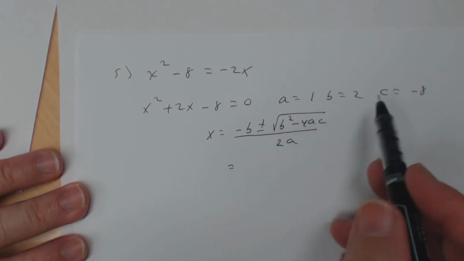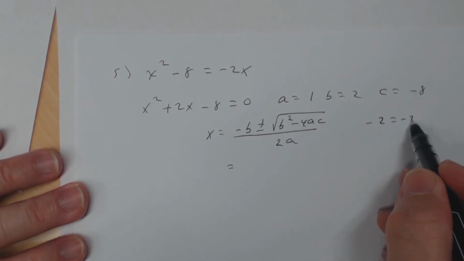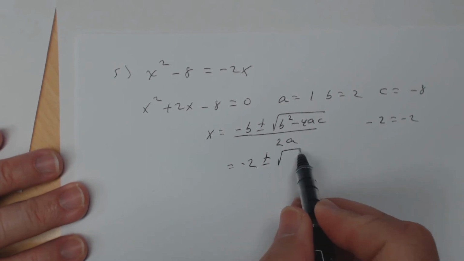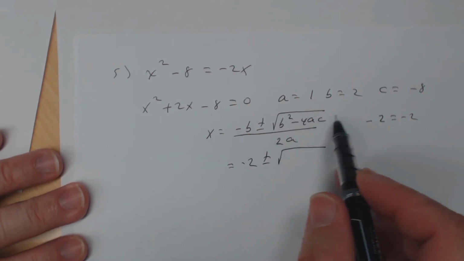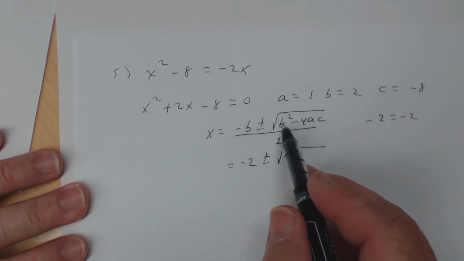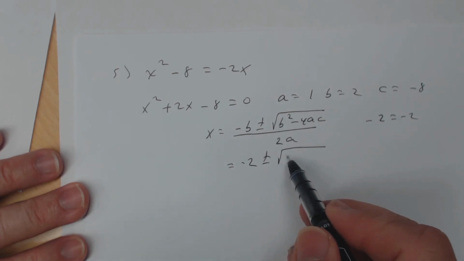Alright, now the opposite of b. If b is 2, then the opposite of 2 is negative 2. So that's negative 2, plus or minus the square root of, again, put that in parentheses. You'll notice that every time I plug in for b, a, and c into the discriminant, I'm putting parentheses.